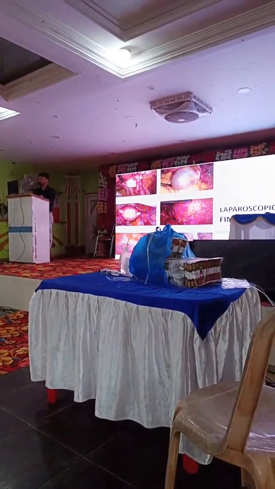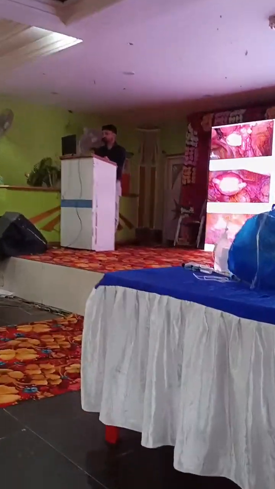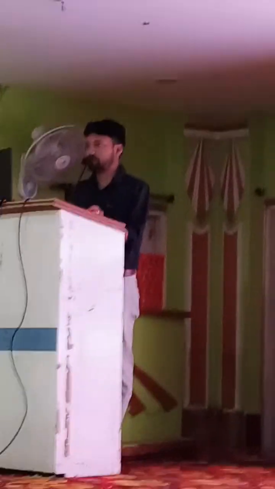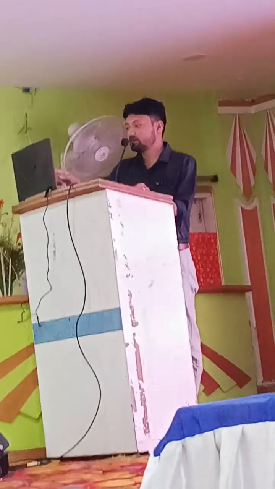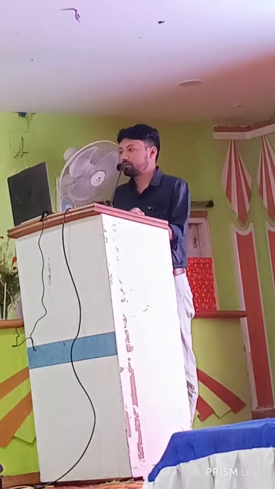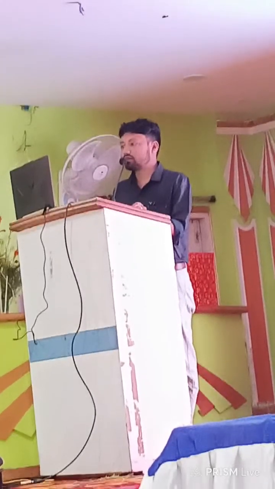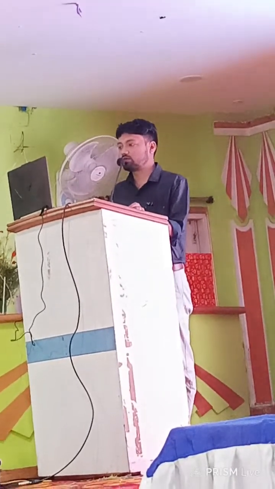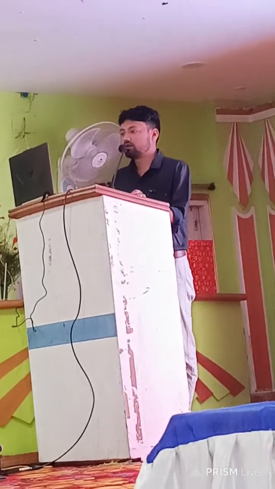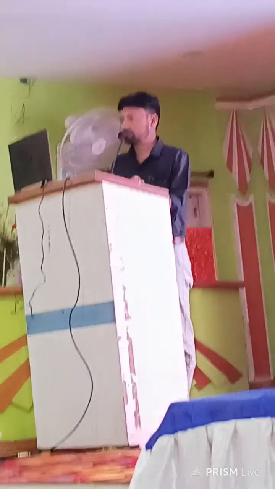So this is the laparoscopy finding. On the left side you can see a normal ovary, and on the right side this is the affected ovary. The left side is the normal uterus and the right side the affected uterus. And peritoneal involvement you can see. So what is the peritoneal lesion? Classical gunpowder, gunshot scarring, adhesion seen, red lesion and white lesion also seen.